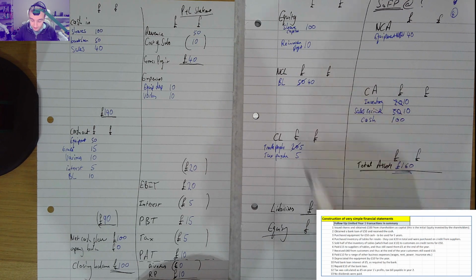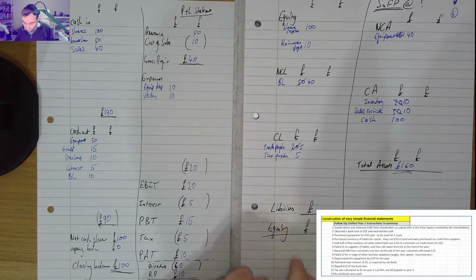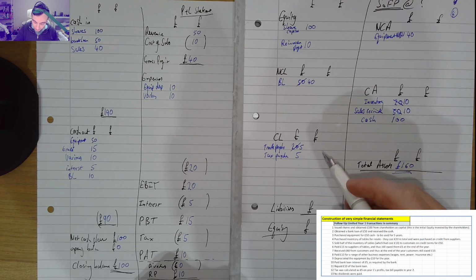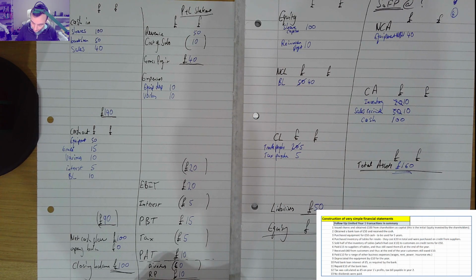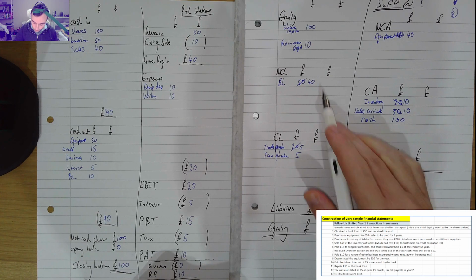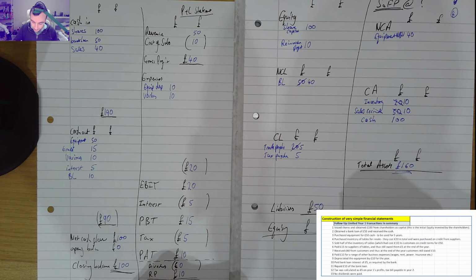Okay, and now let's look at our equity plus total liabilities. Our total liabilities are 5 and 5, that's 10, plus 40, that's 50 for total liabilities. Is that right? Liabilities 40 plus 10, yeah. And our equity is 110. Oh my gosh, it works. So liabilities plus equity gives us £160, which equals total assets. Total assets equal liabilities plus equity. So therefore we've probably done this correctly.